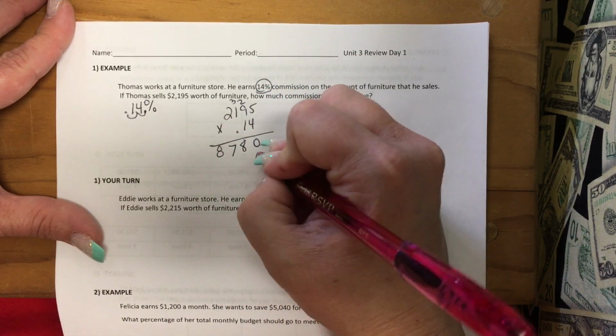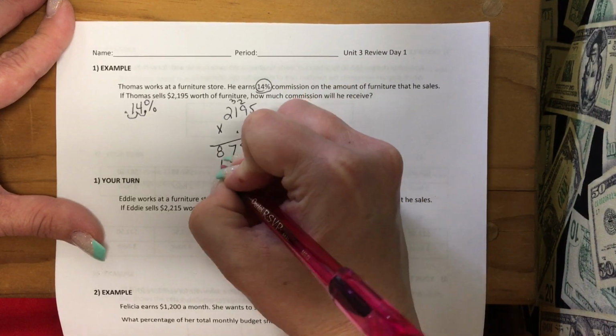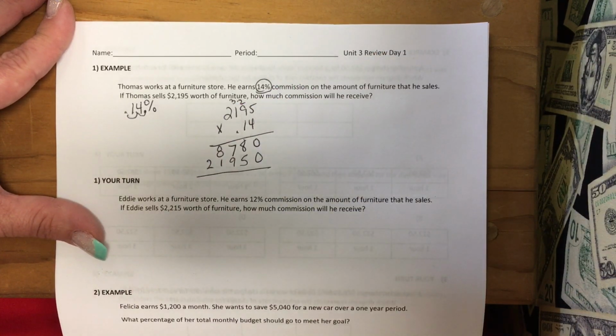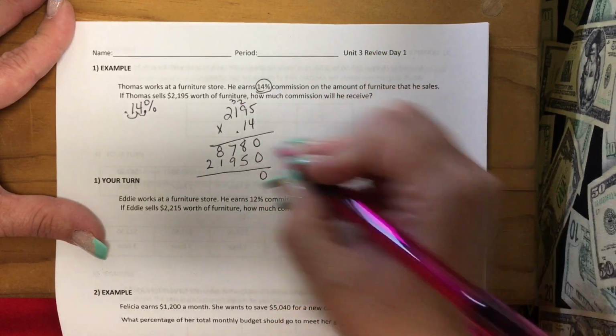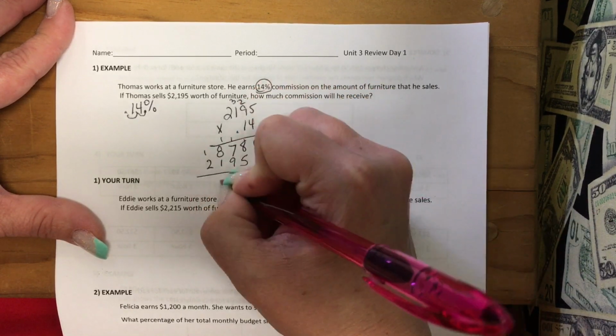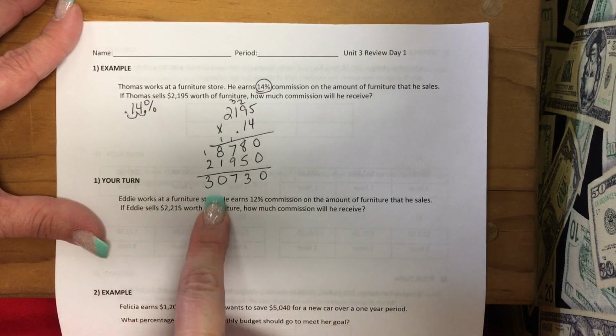Add your placeholder, and then multiply everything by 1, which is easy because anything multiplied by 1 is just that number, so I'm just rewriting the 2195. Then I'm going to add everything up. Okay, so this is what I get when I multiply these two numbers together.